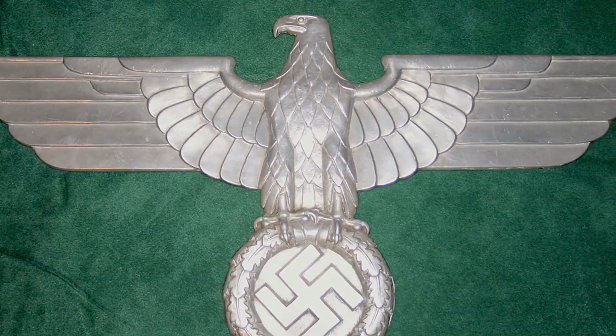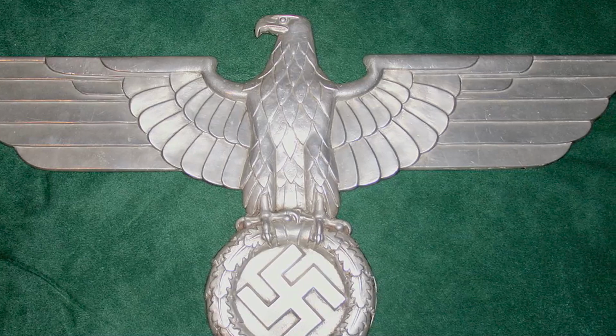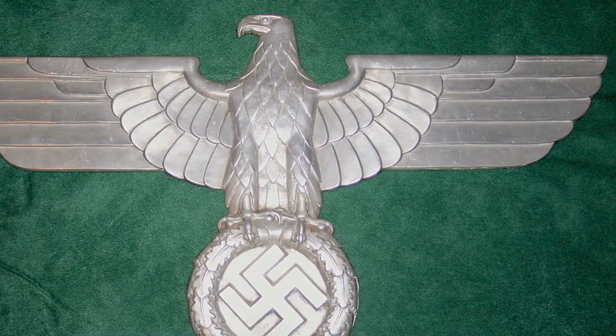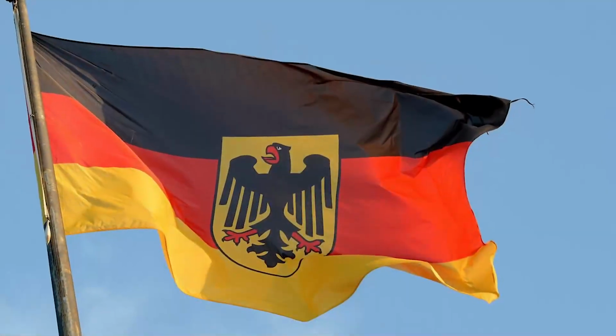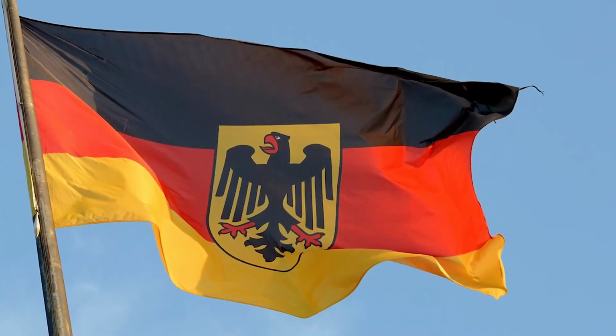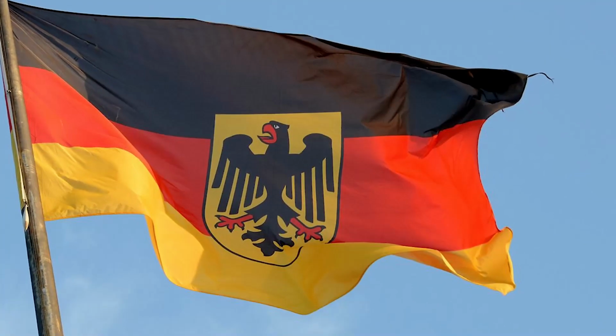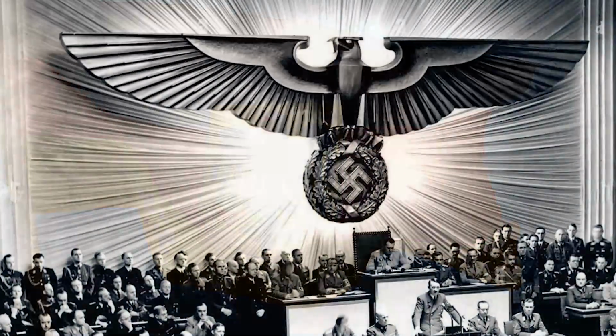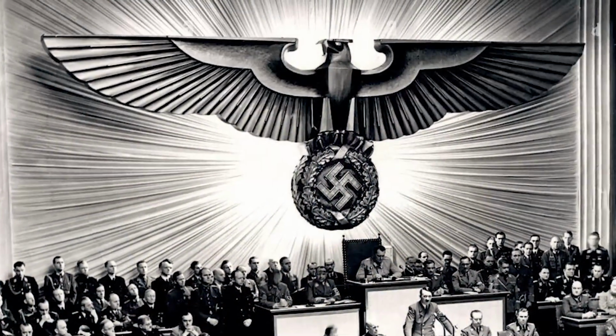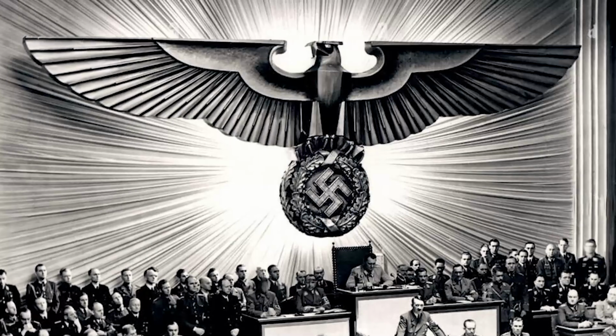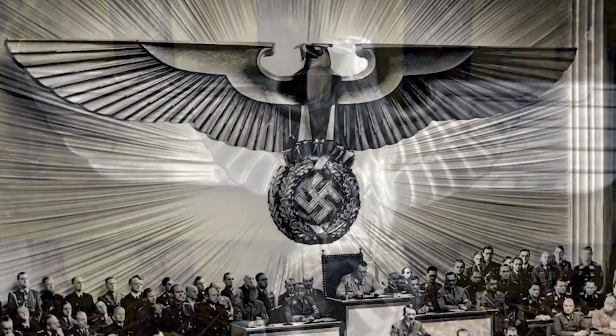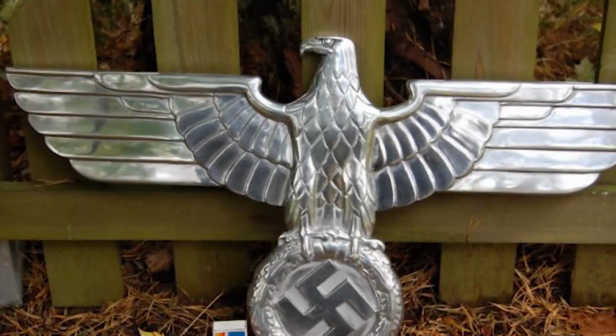When comparing the Parteiadler and the Bundesadler, it's essential to examine their differences and what they symbolize for the Nazi Party and Germany as a whole. The Parteiadler featured an eagle with outstretched wings, clutching a wreathed swastika in its talons. This design symbolized the Nazi Party's far-reaching influence and the integration of their ideology into every aspect of German life.